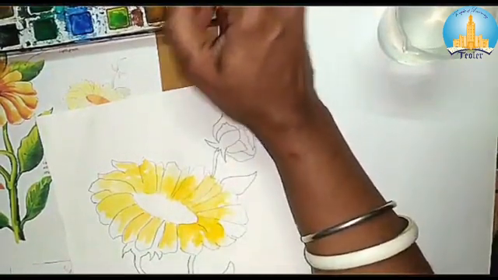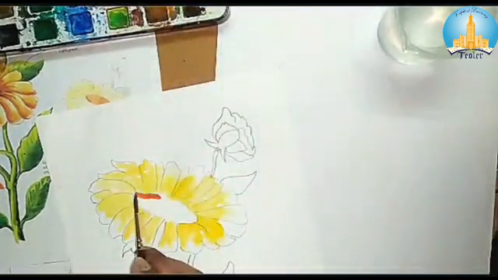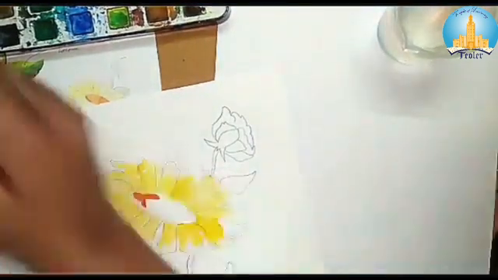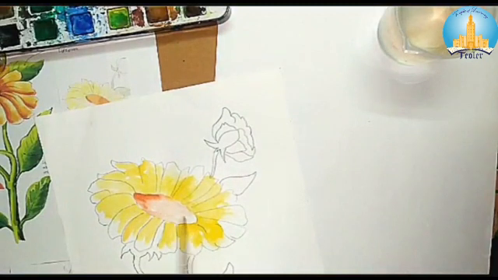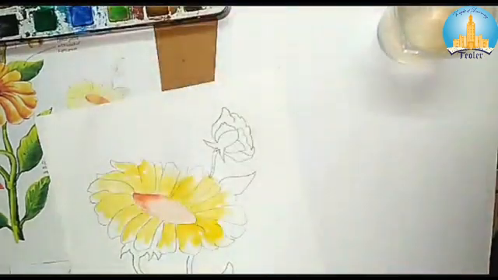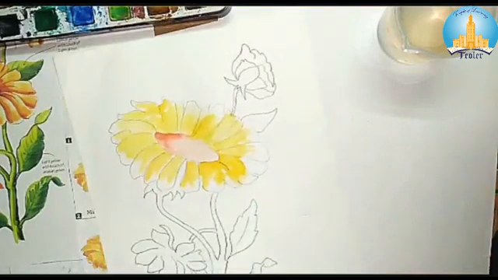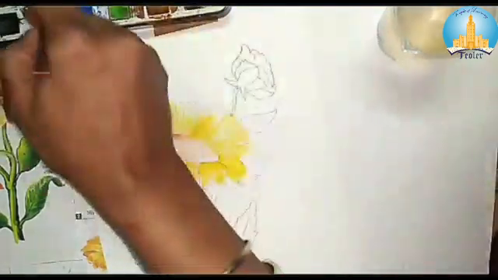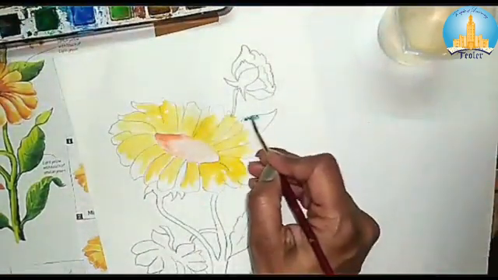Now come to the next, the middle part of the flower. Here also I can take a very light shade. As I told you, first we need to take a very base color, this. Fine. Now come to the leaf. One by one we can't apply color on top of color. We have to wait for the color to dry. Now the next is the leaf. You need to paint this leaf.